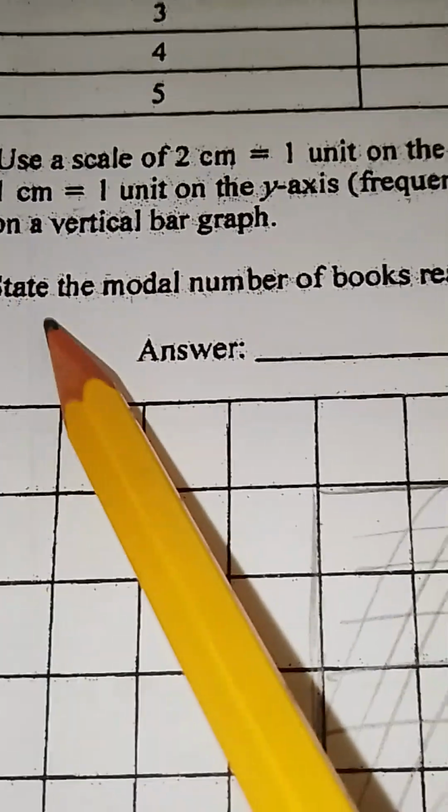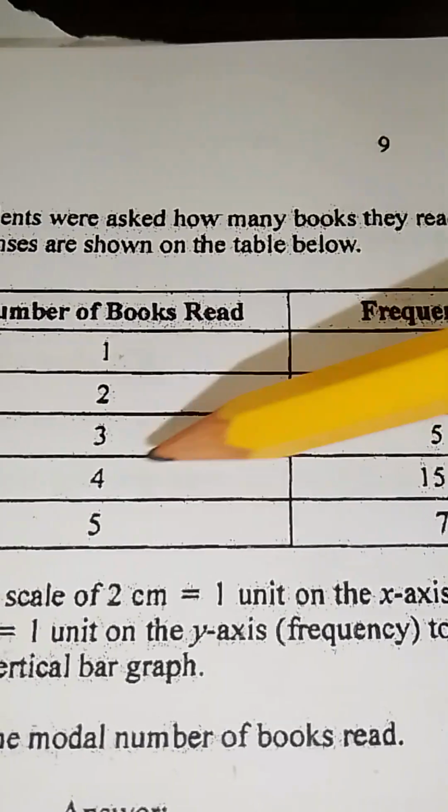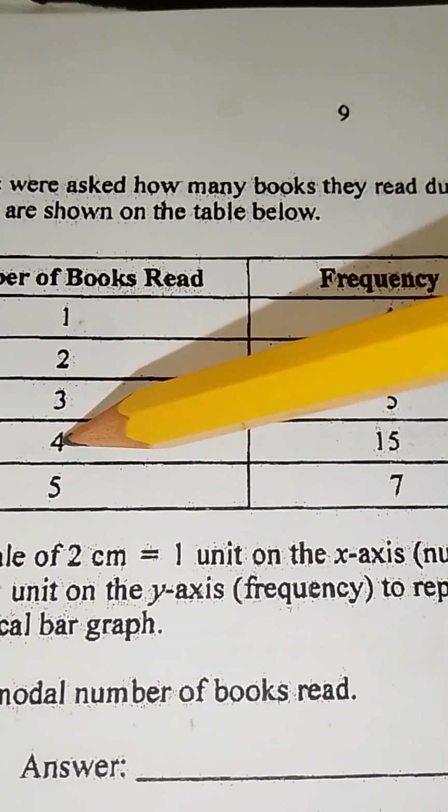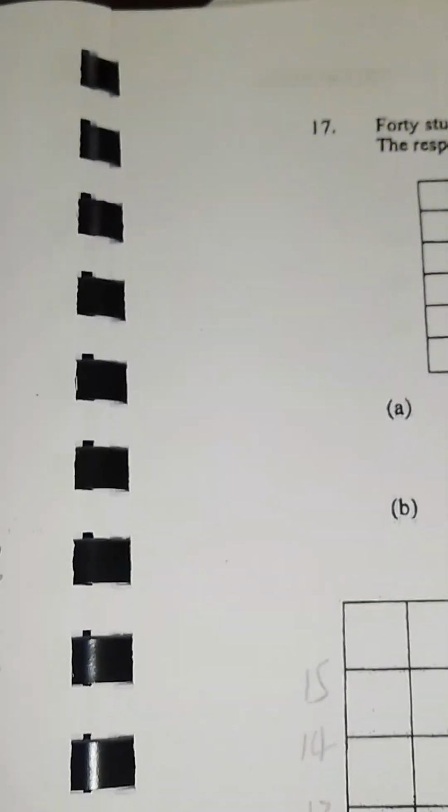How many people would have read 3 books? 5. So at 3 books, which is between 2 and 3, 5 people. You see that? And so on, etc. So you just keep going like that until you end up with all of this. It's hard to see, but this is the bar chart. It says here, state the modal number of books read. The modal number is the number that occurs the most. Okay, so the modal number would be 4, because 15 students read 4 books. See that? So 4 books is the modal number of books that were read.